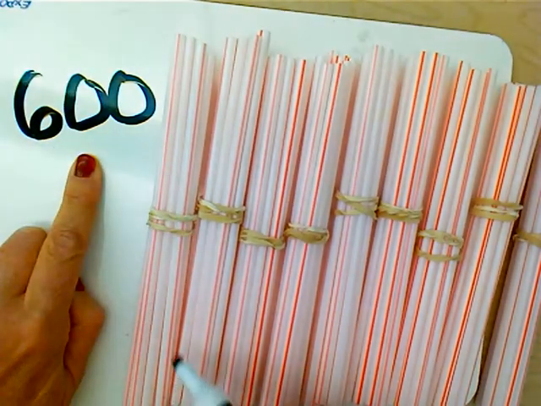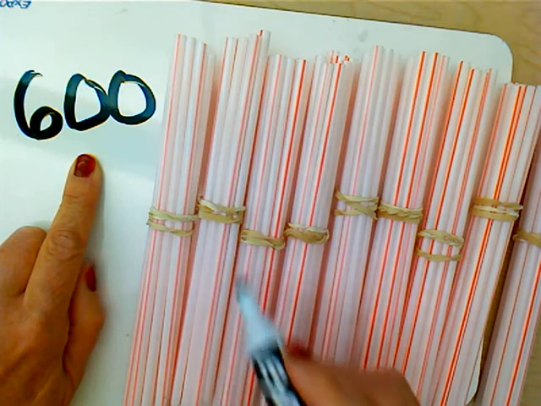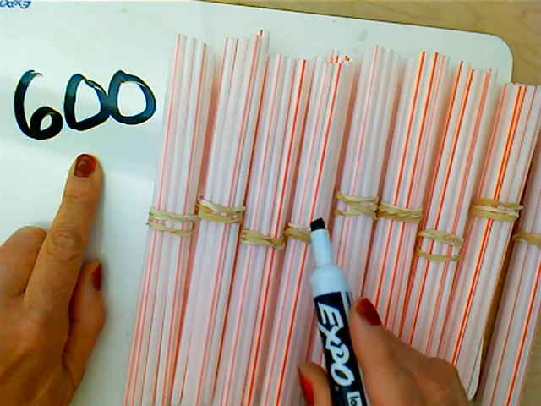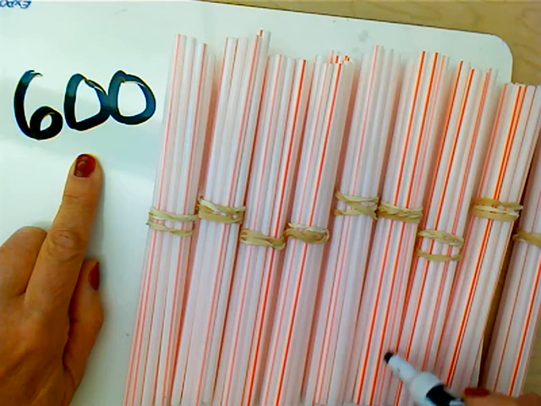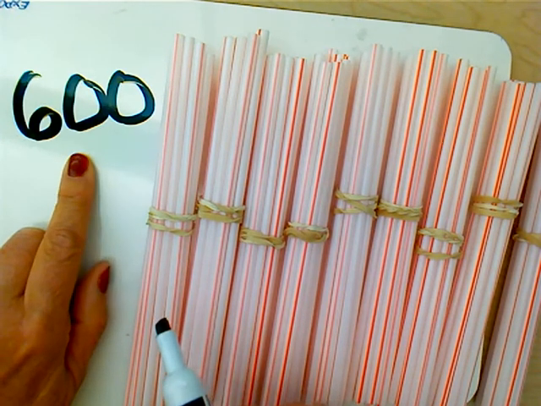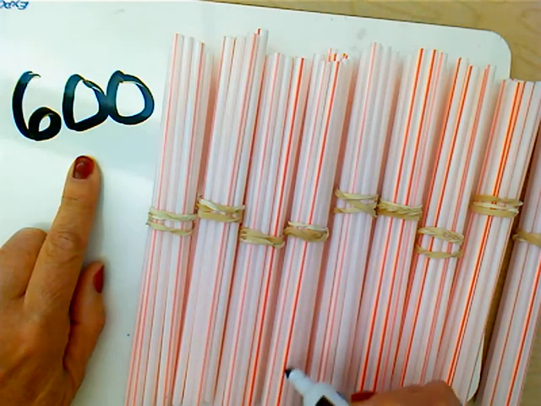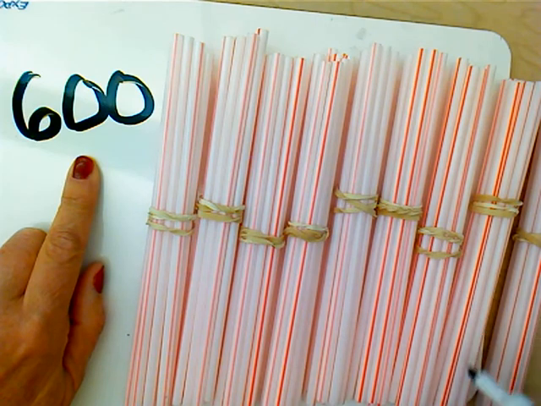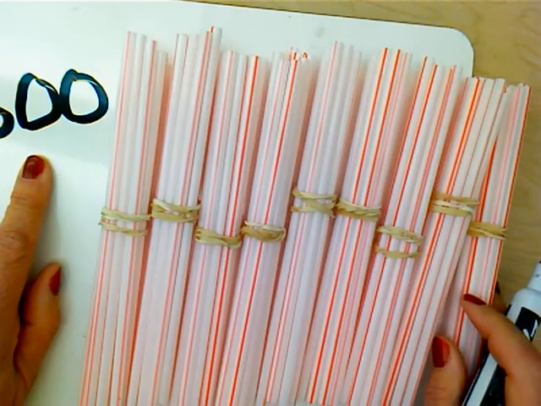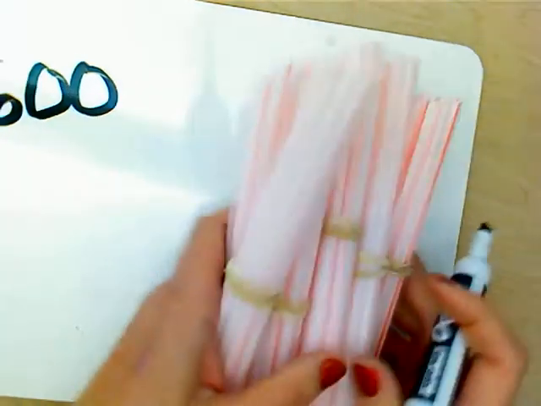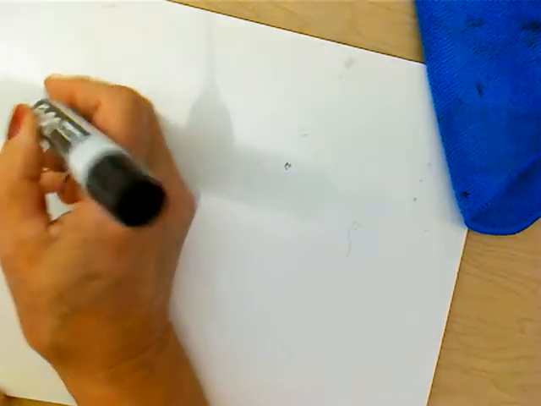So 600, 610, 620, 630, 640, I've got to start that again. 600, 610, 620, 630, 640, 650, 660, 670, 680, and my last one that's just barely showing, 690. So we can skip count by tens, we can skip count by 100s to get ourselves quickly to where we want to be.